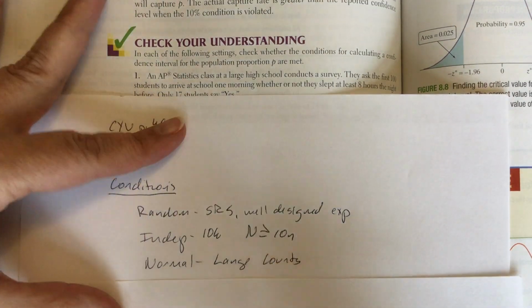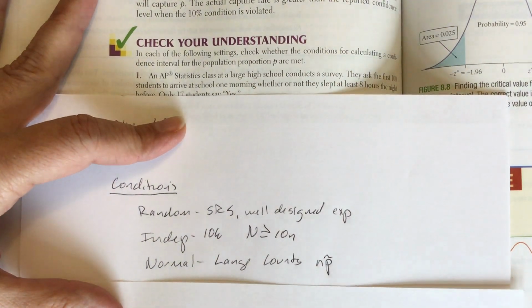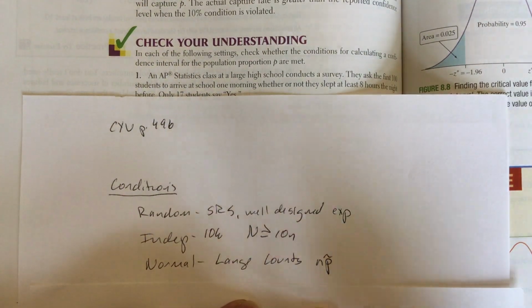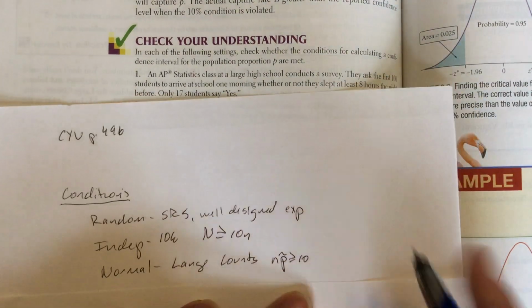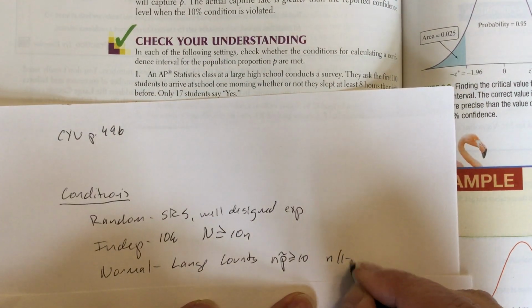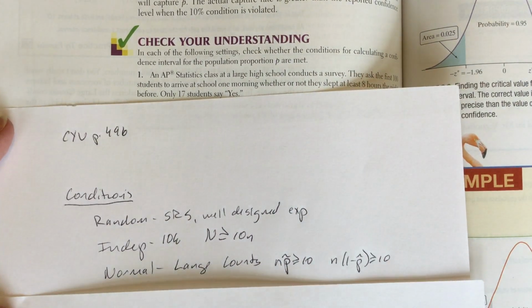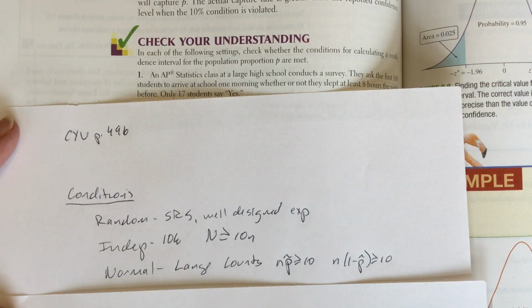Now, we don't have a P, we have a sample, because we don't know what P is. That's what we're trying to estimate. So now we're going to take our sample size times our sample proportion and see if that's greater than or equal to 10. And then, of course, our sample size times 1 minus P hat and see if that's greater than or equal to 10. If that large count is satisfied, then our normal condition is satisfied.